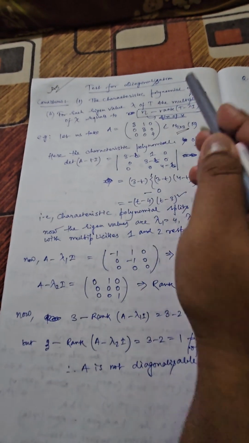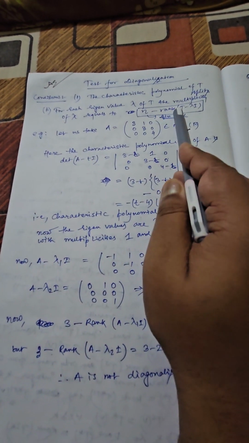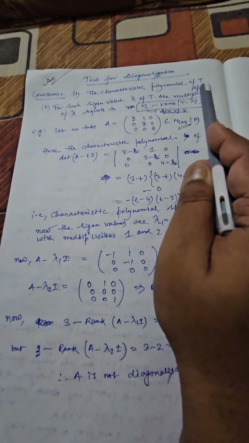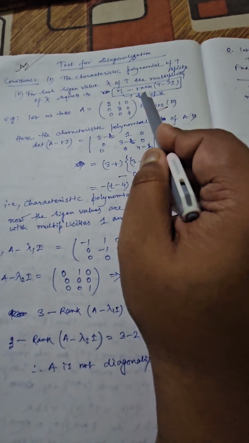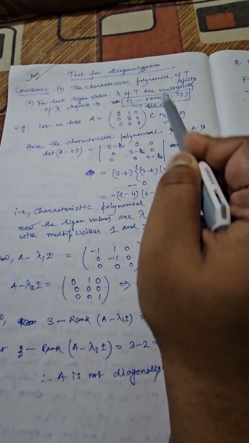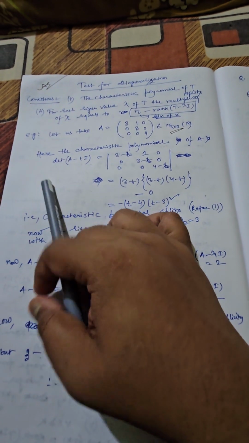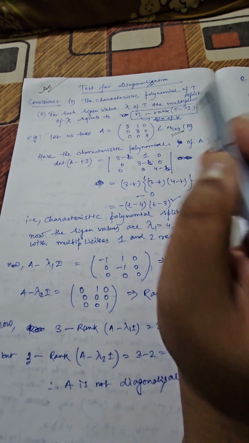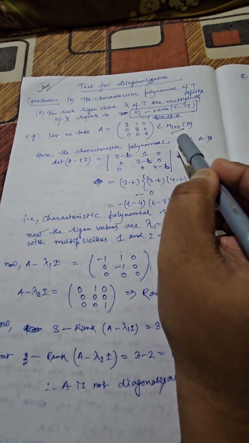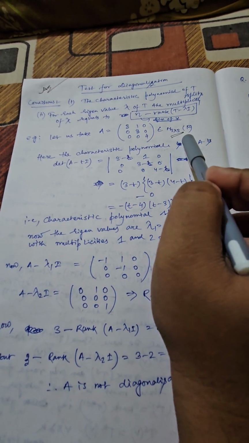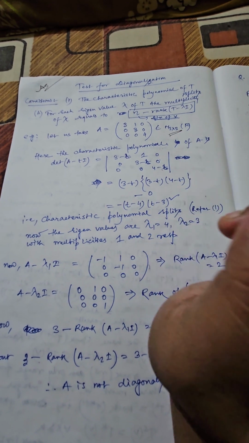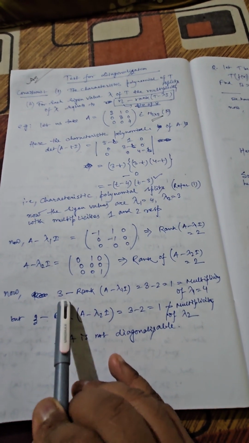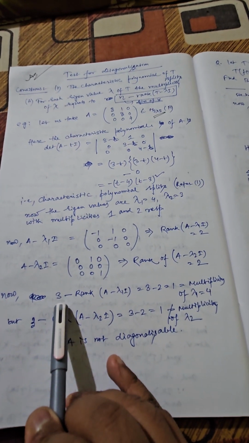So the criteria is what? n minus rank of T minus lambda I. So what is n? Remember I told you this is equivalent to dimension of V. What is V? In case of any linear mapping, T maps from V to W. V is nothing but the space from where the elements should be taken. So here you have chosen the space of 3 by 3 matrices, so dimension of V will be 3. So that's why you can see I have written 3 in place of n.